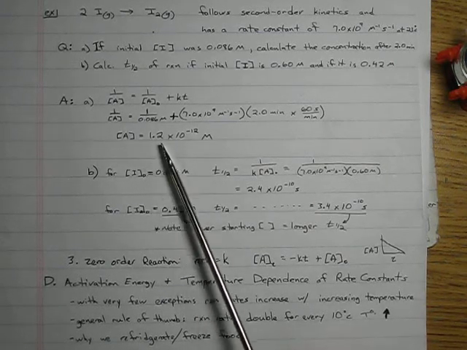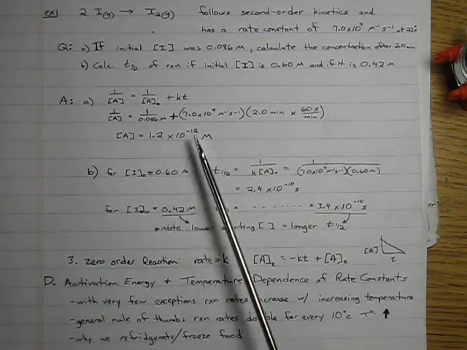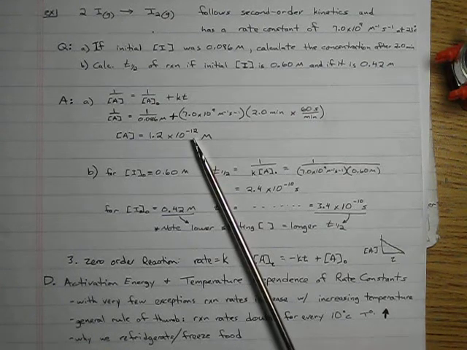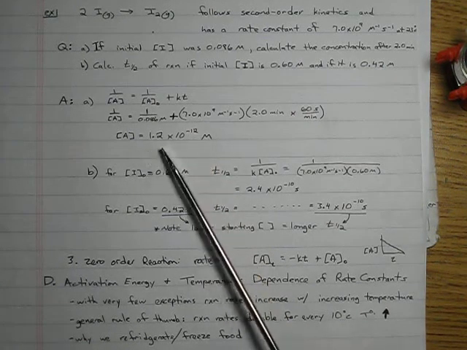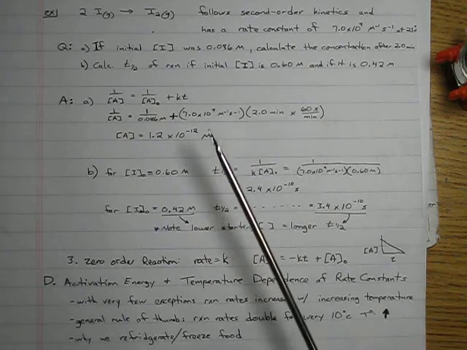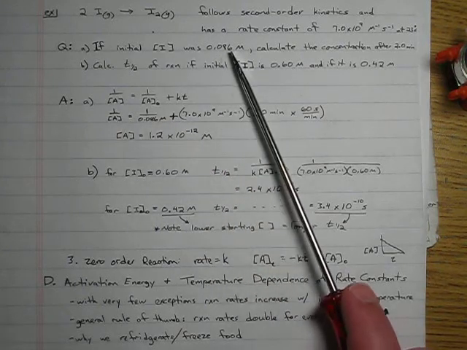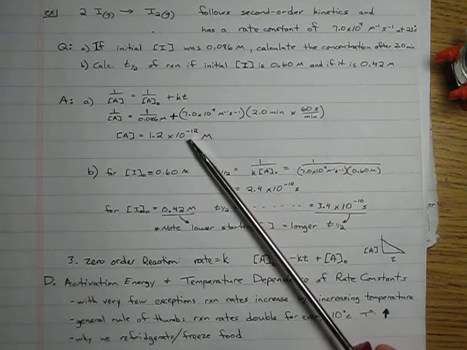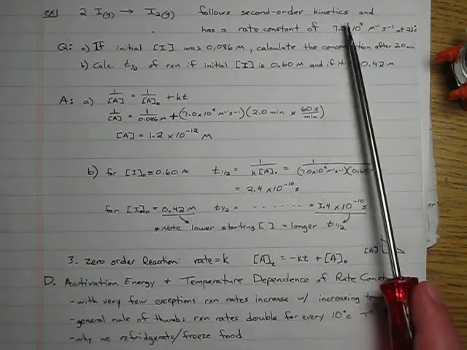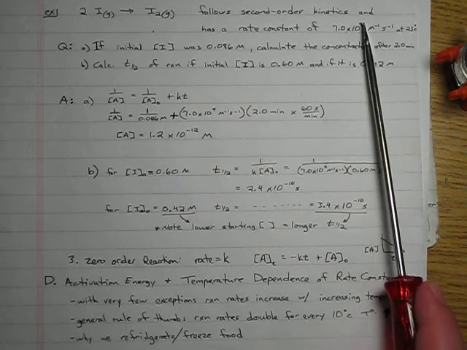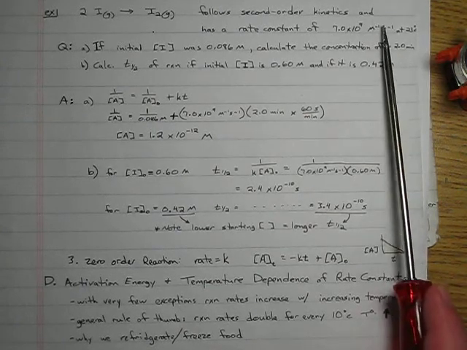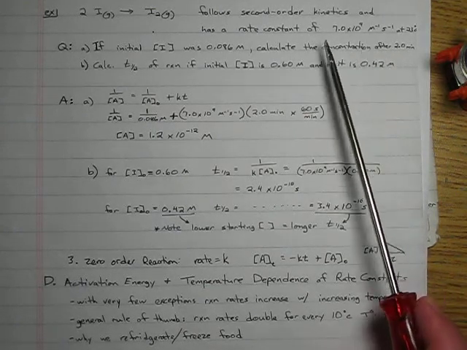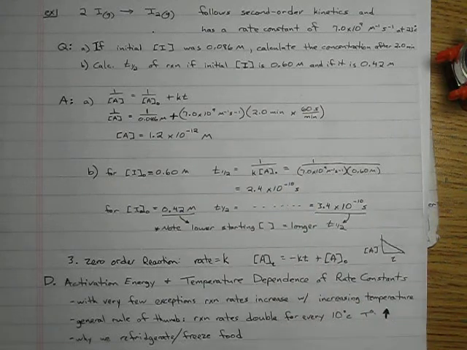And at this point it is 1.2 times 10 to the minus 12th molar. All right. Wow, 1.2 times 10 to the minus 12th. What did it start with? 0.086 molar, and now we're at 1.2 times 10 to the minus 12th molar. Because if we look at this rate constant, it's 7 times 10 to the 9th per molar per second. That's a fairly large number. This is a very quick reaction.